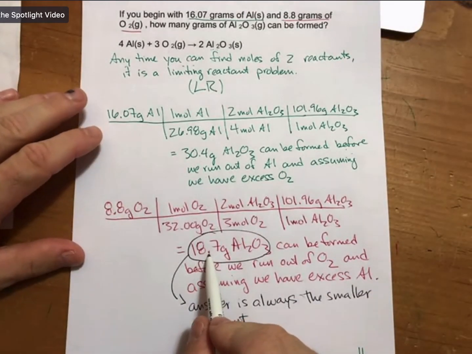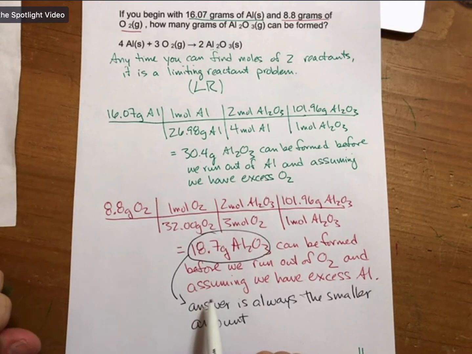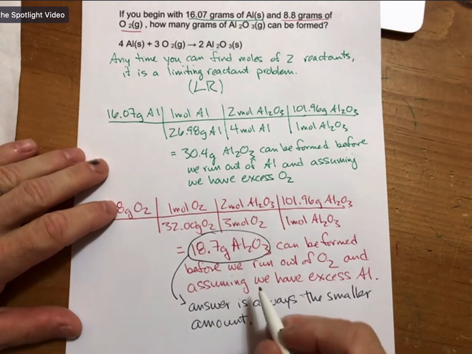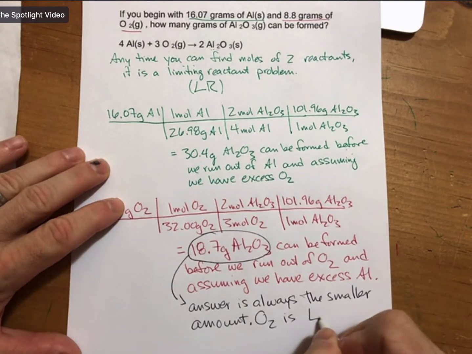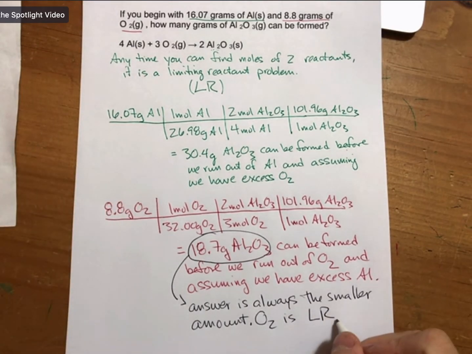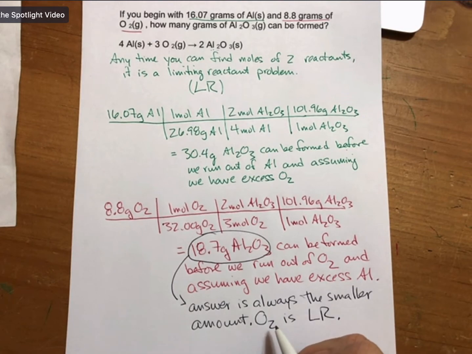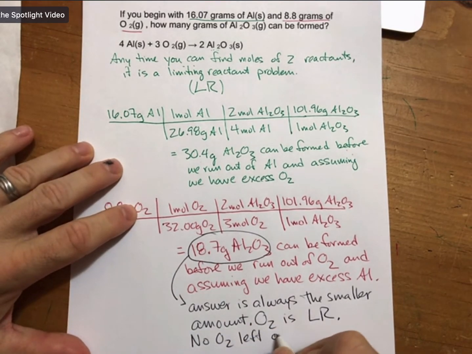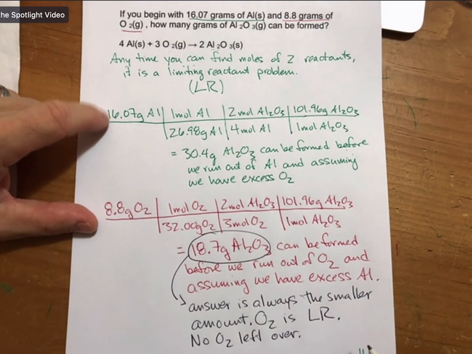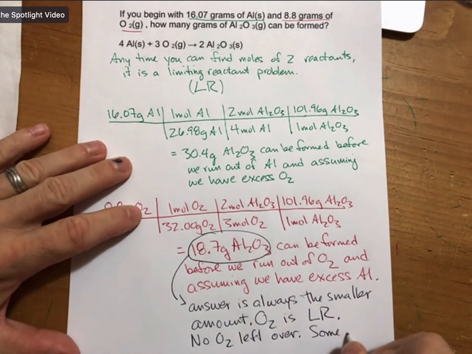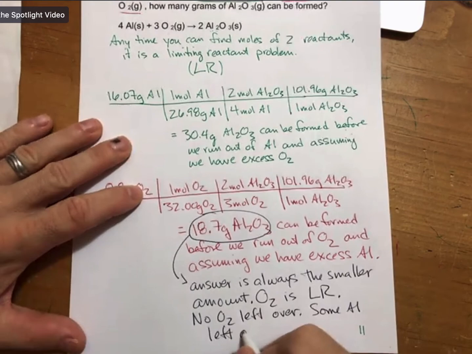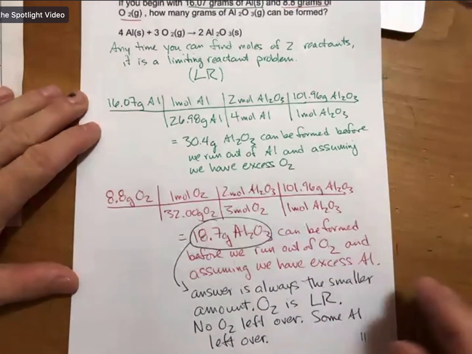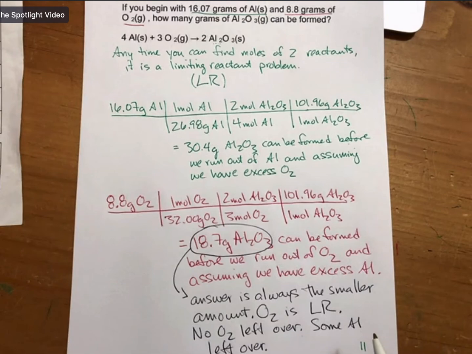And so that's how we know what our answer is, and you would have to enter in 18.7 into Blackboard for this problem. Further, we can say that O2 is our limiting reactant. And so at the end of this reaction, there will be no oxygen left over. And some aluminum will be left over. And in separate problems, we'll ask you to figure out how much aluminum is left over, but we're not there yet. So, any questions about this?